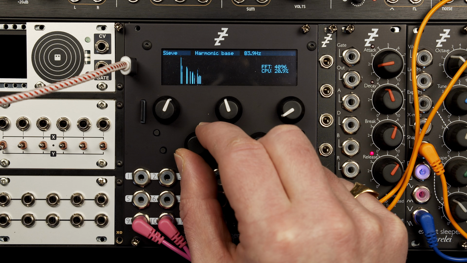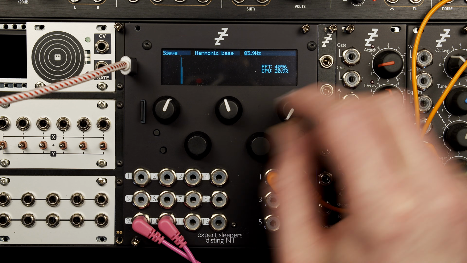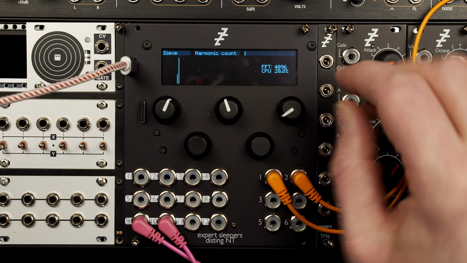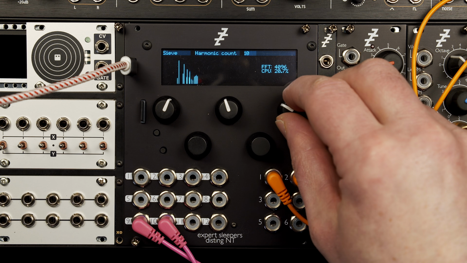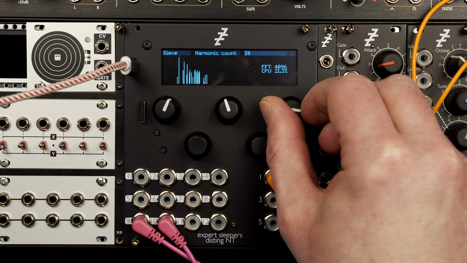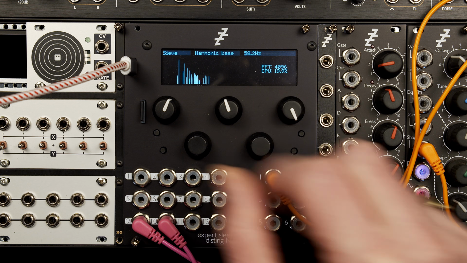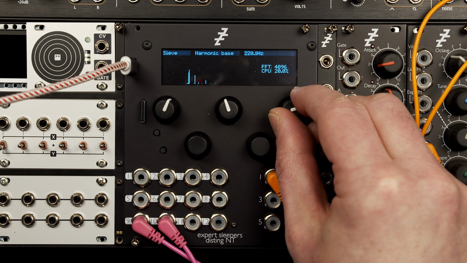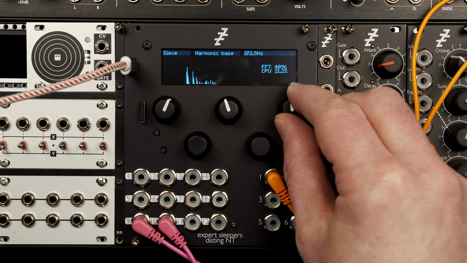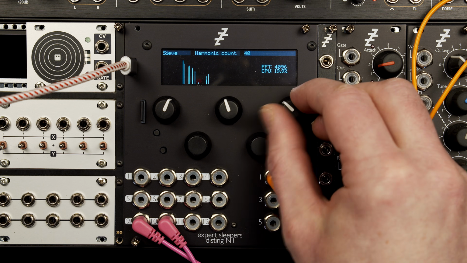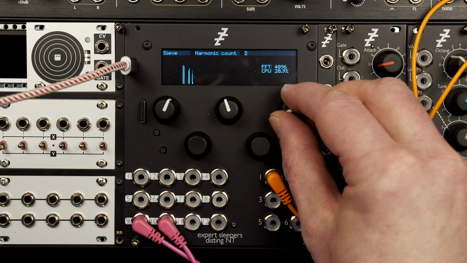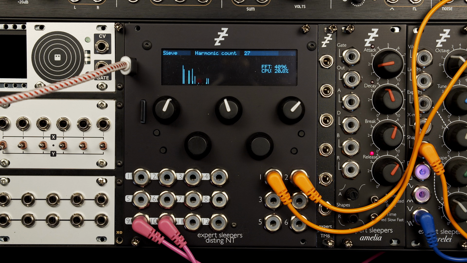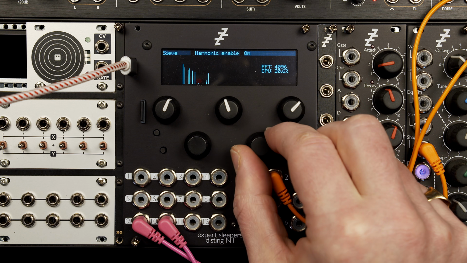So basically, you're going to give it a frequency, and it's going to give you a number of harmonics of that frequency that you choose. So that's that, harmonics of a particular frequency or note.